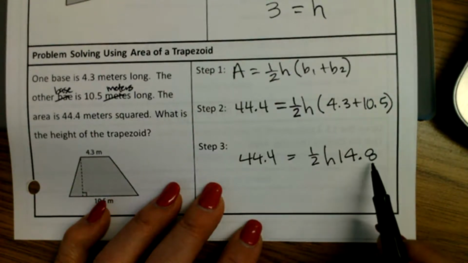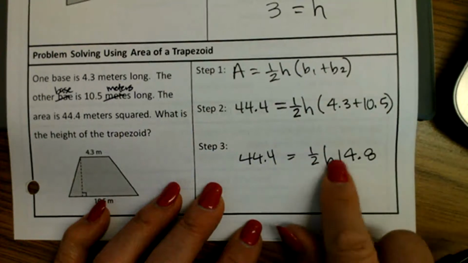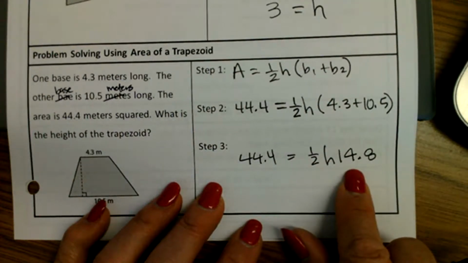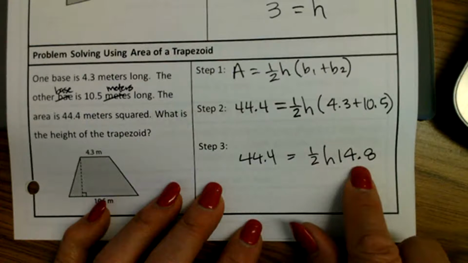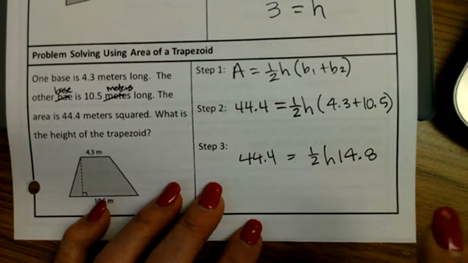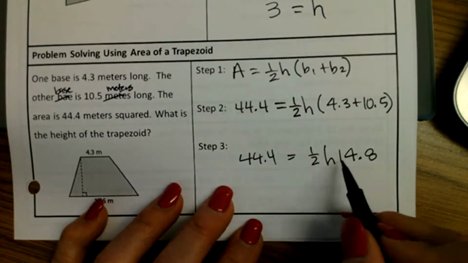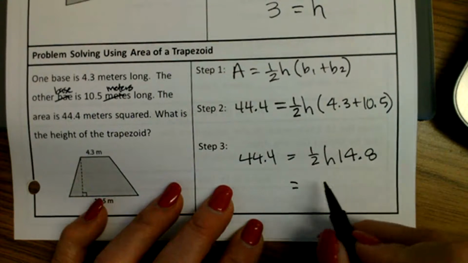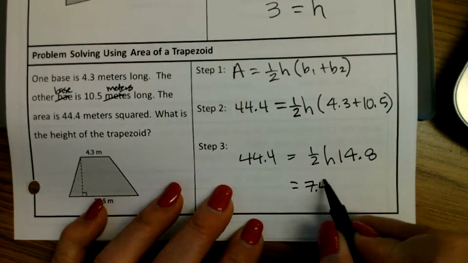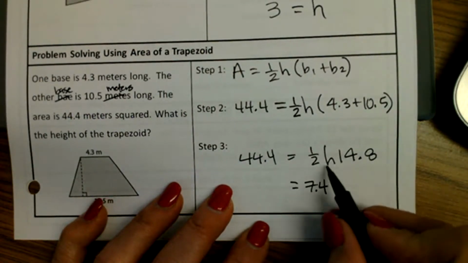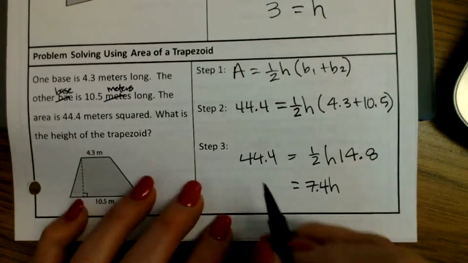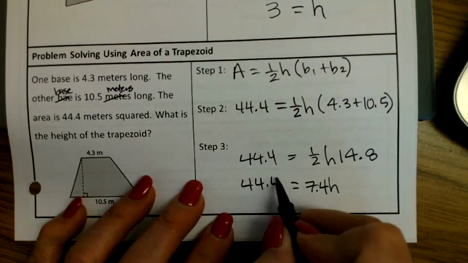That's all multiplication. Okay, so I can do multiplication in any order. So I can now multiply the 1/2 times the 14.8. That's perfectly fine. Okay, so 1/2 times 14.8 is going to be 7.4, and 7.4 has to still be times h, and 44.4.